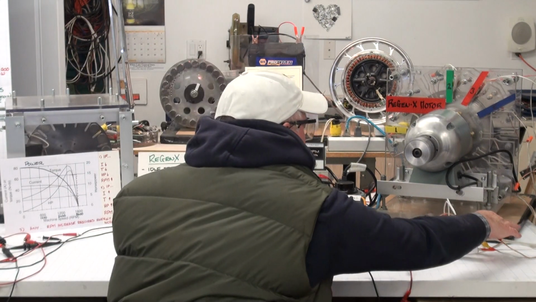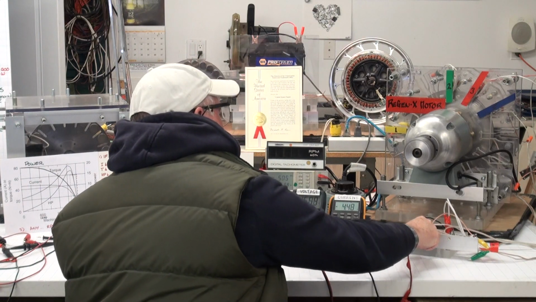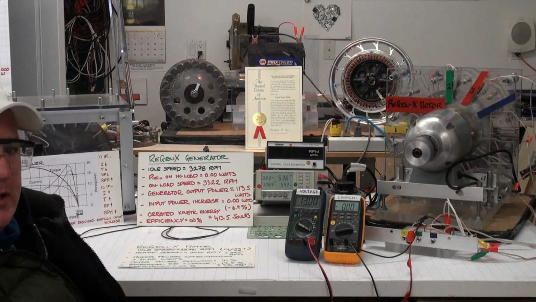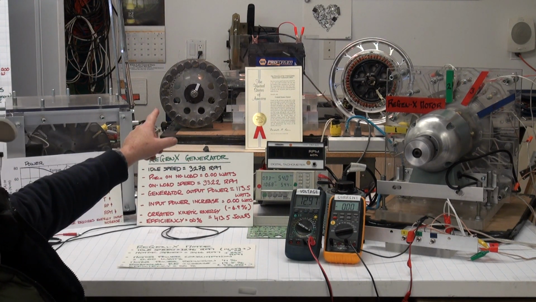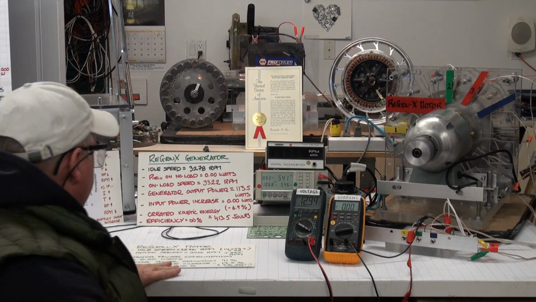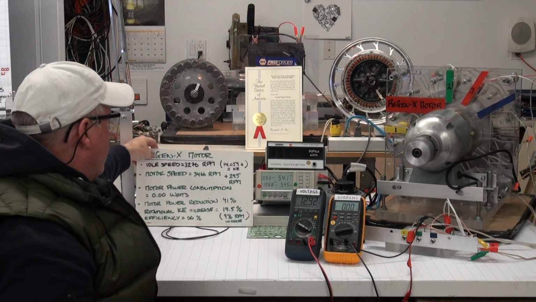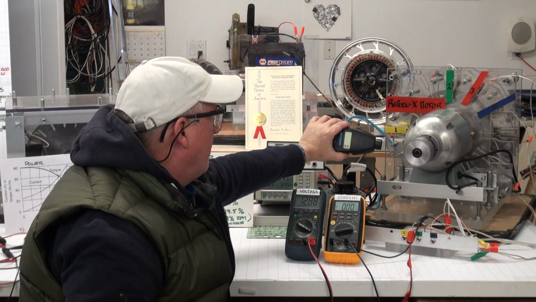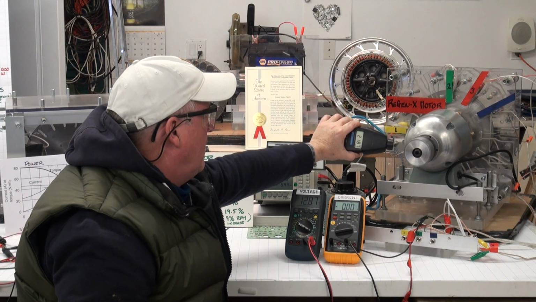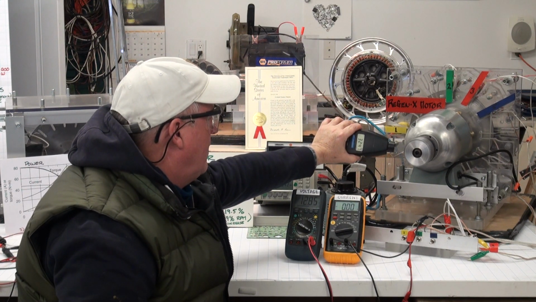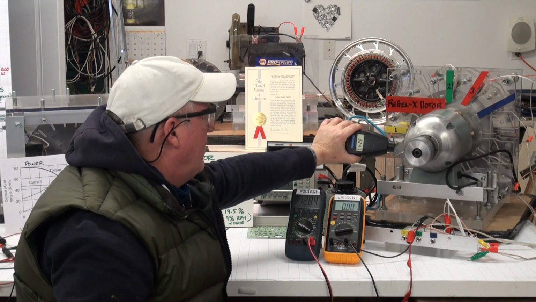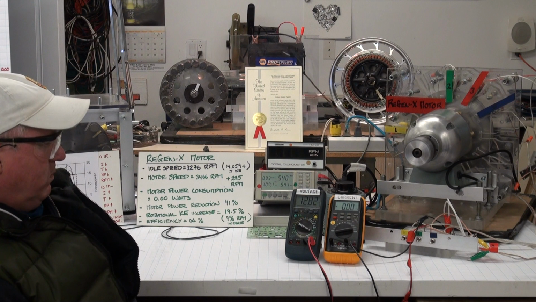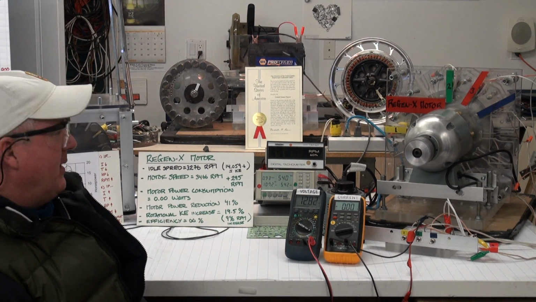285 RPM. With 113 watts going and recharging the battery. Cruising speed.